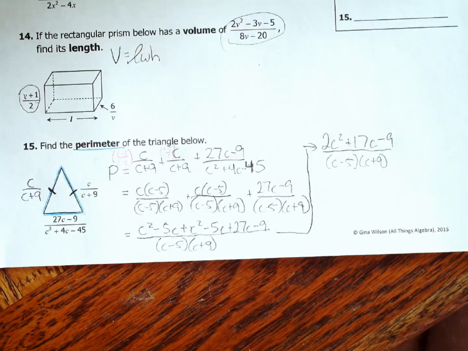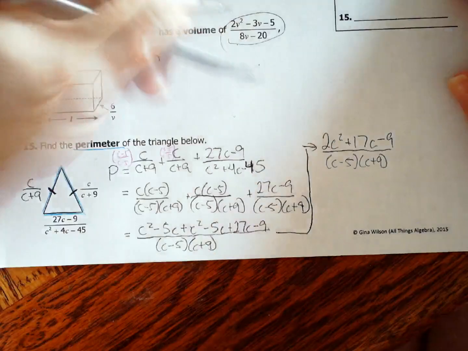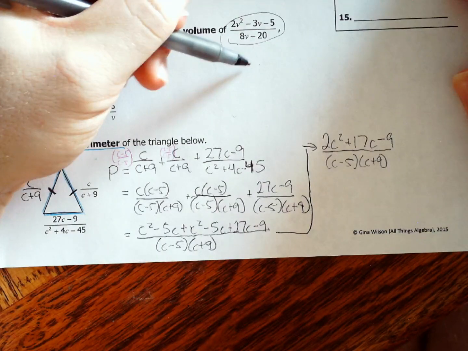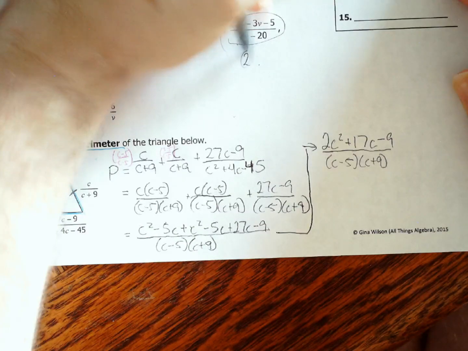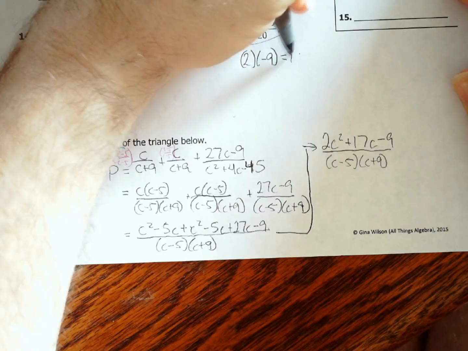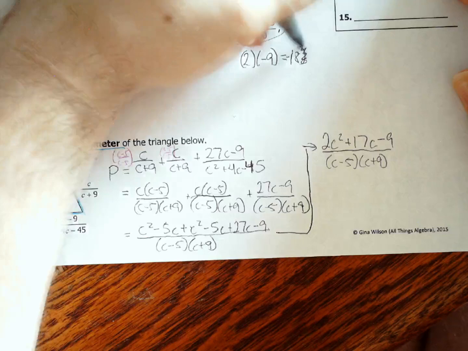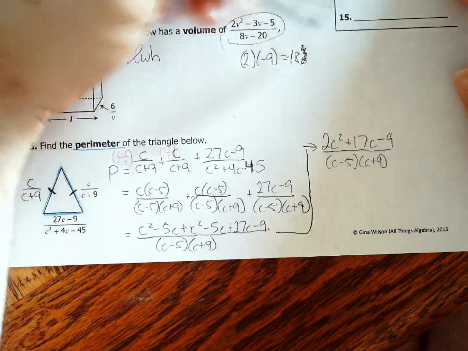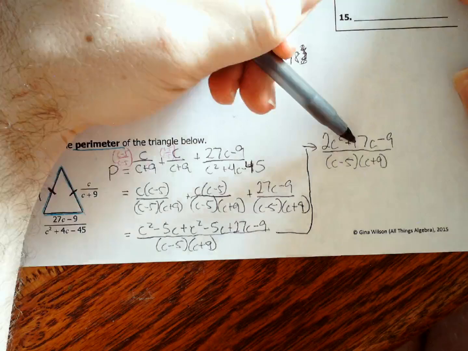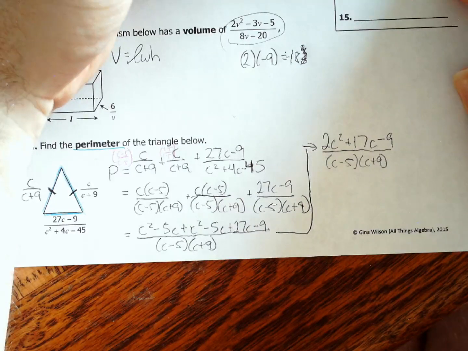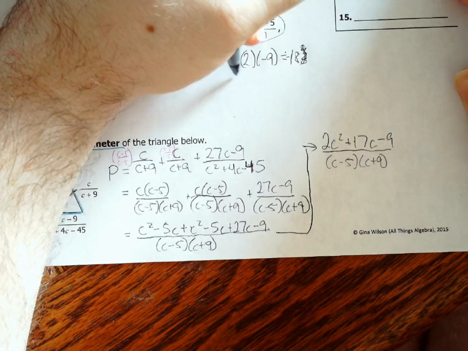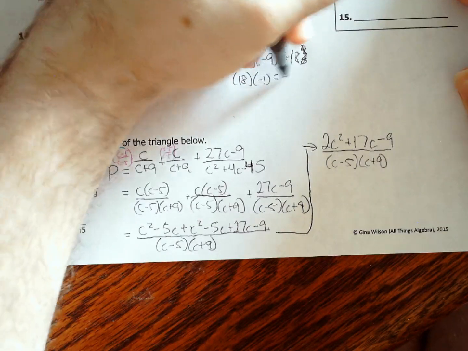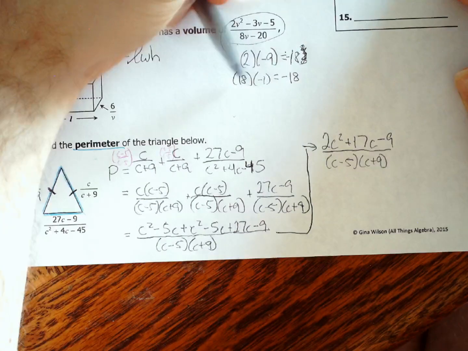Okay, so we have to do factoring by grouping here. So I'm going to do that up here where I have more space. Remember, for factoring by grouping, I do 2 times negative 9, which is negative 18. There's no parentheses. So I have to figure out 2 numbers that add to 17 and multiply to negative 18. So that's going to be 18 and negative 1, right? 18 times negative 1 is negative 18, and 18 plus negative 1 is 17.